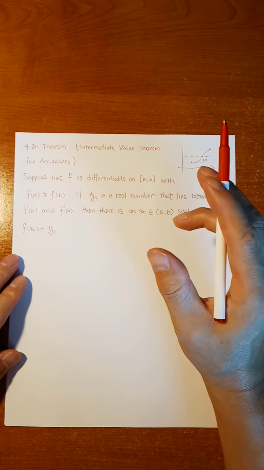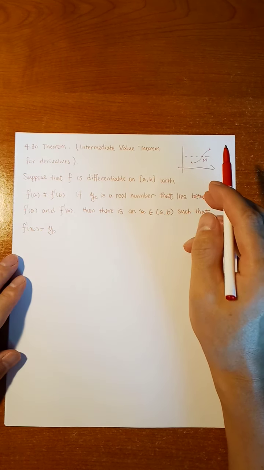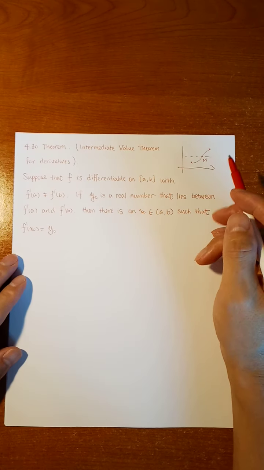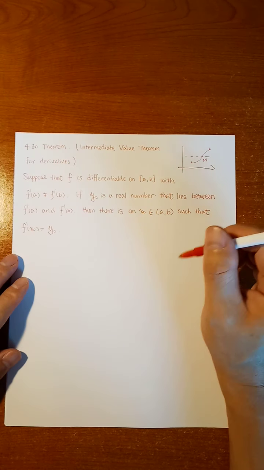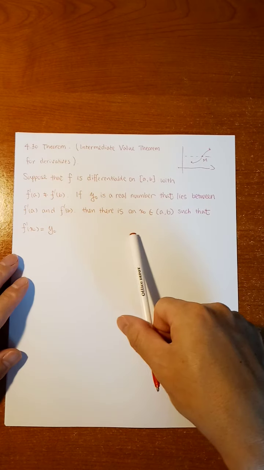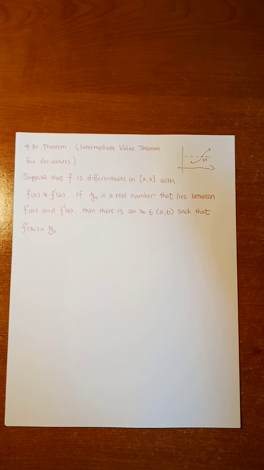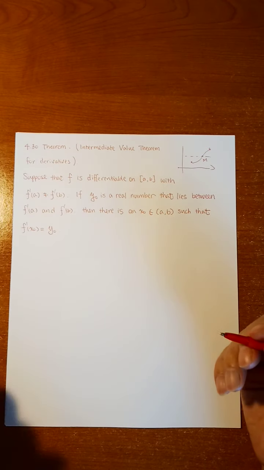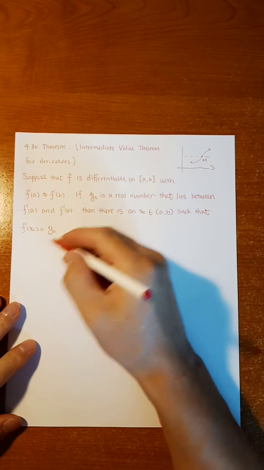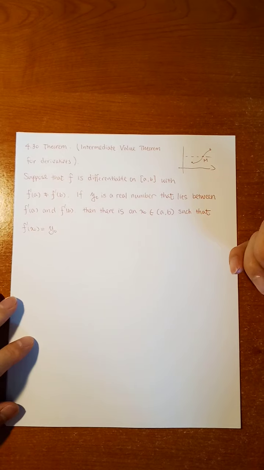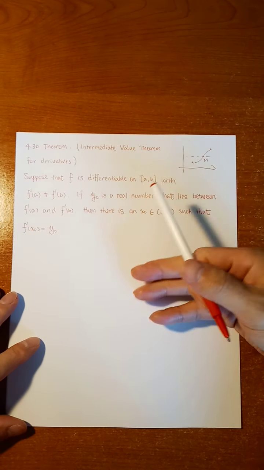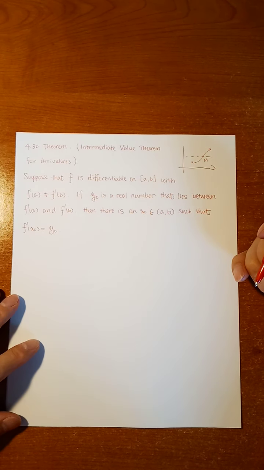Even though f prime may not be continuous, we still have this intermediate value theorem. That's the difference. If f prime is continuous, this is just a corollary, an application of the regular intermediate value theorem.